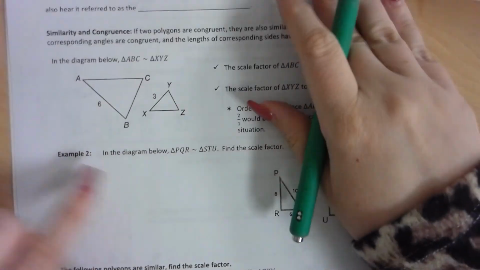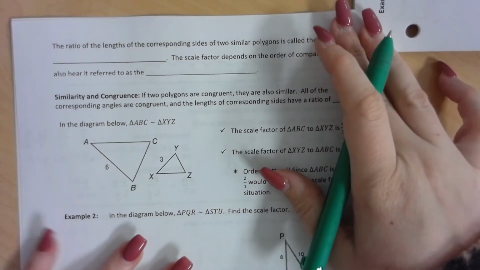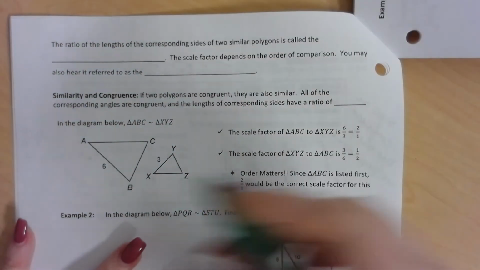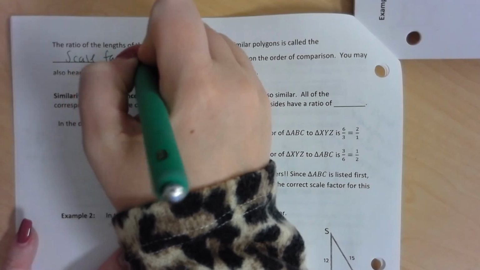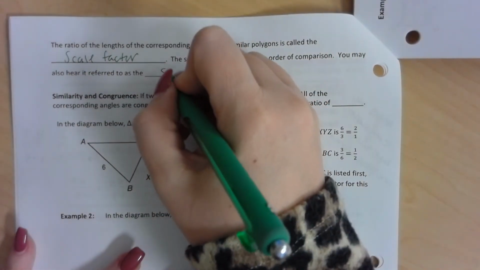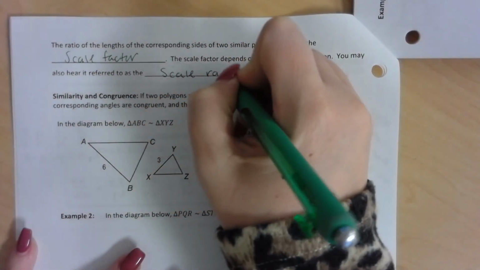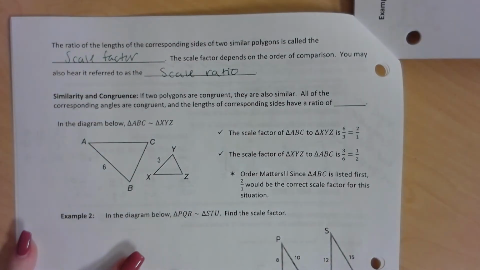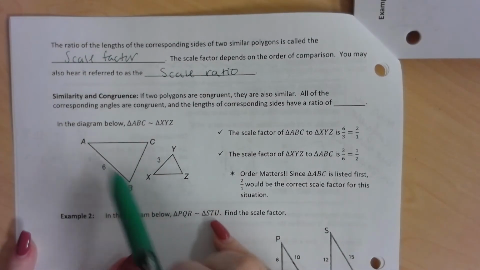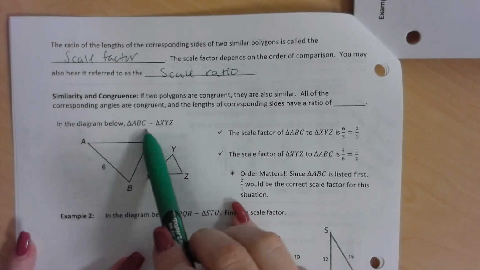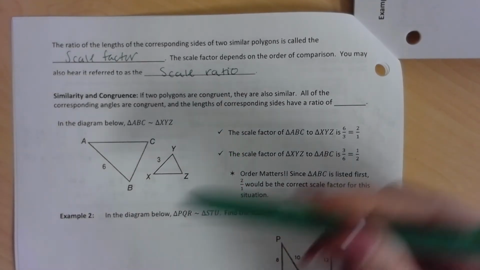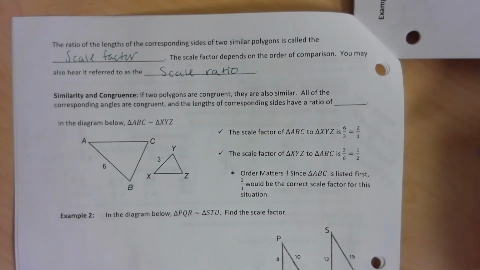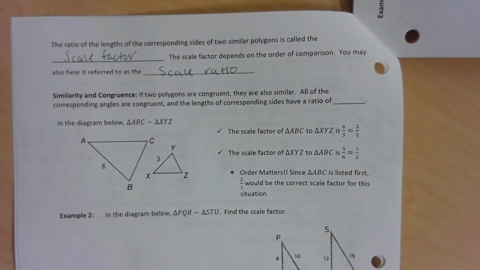Now, when we have the ratios of lengths of corresponding sides of two similar polygons, we call that the scale factor. Sometimes we hear that as the scale ratio. So whenever I'm giving you two triangles and we know they're similar, I want to know what's the scale factor. In that first example we did, the scale factor was 3, because when we divided all 4 of those sides, we got an answer of 3.